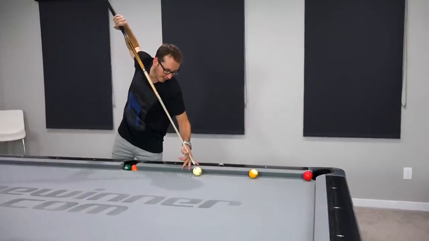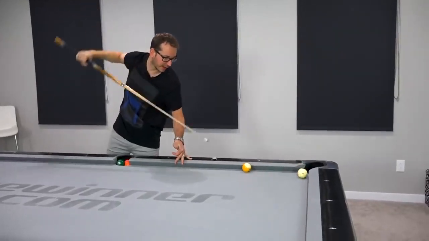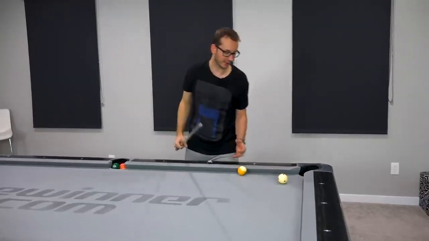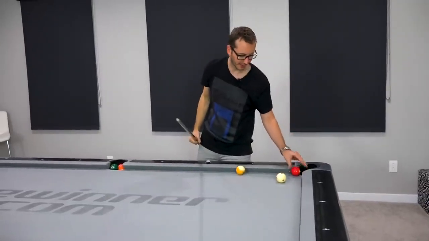So here, left spin, there you go. And that's literally a piece of cake. That's a shot that any good pool player should do.